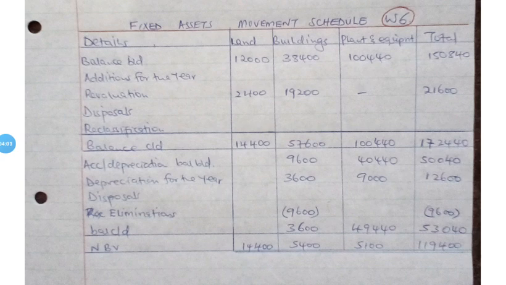So we are assuming that this building has been acquired today, and therefore we shall take the revalued amount of 38,400 to be the cost of these buildings today. The figure for plant and equipment you can see on our trial balance. So the total figure is 150,840. That is the balance brought down.